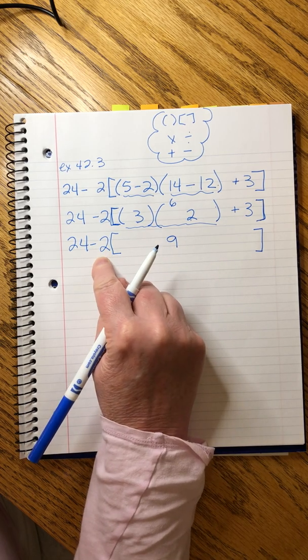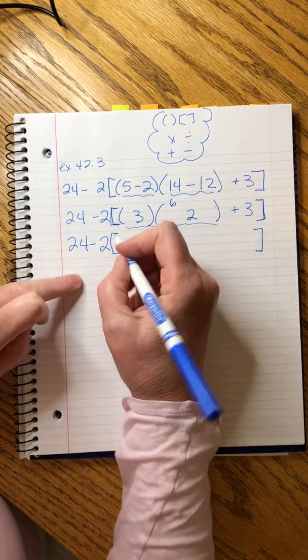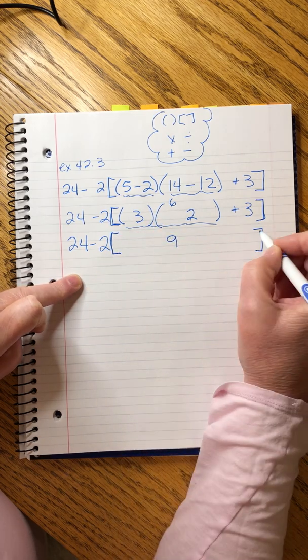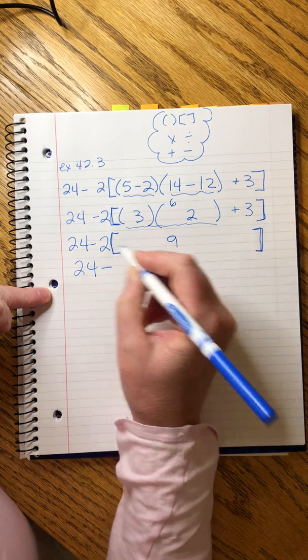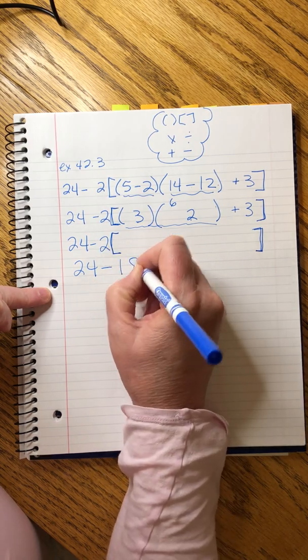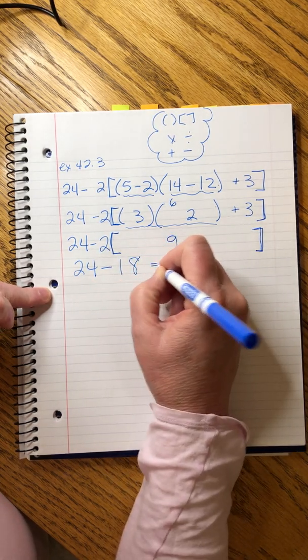But we still need to multiply 2 times 9 because now these brackets mean multiplication. So it's 24 minus, what's 2 times 9? 18. And our final answer is 6.